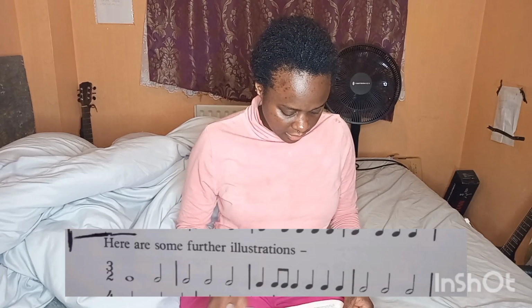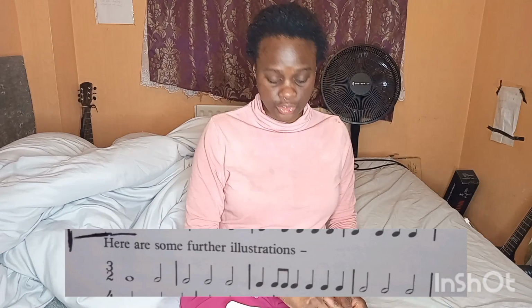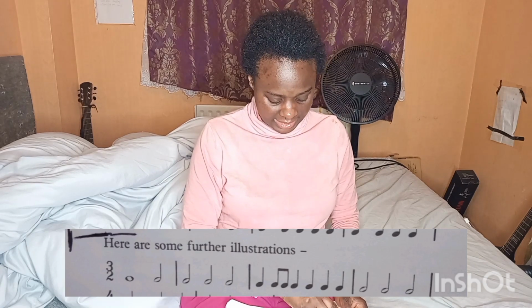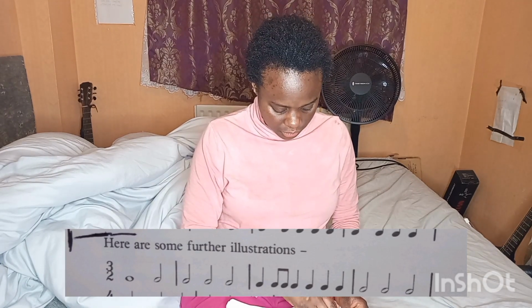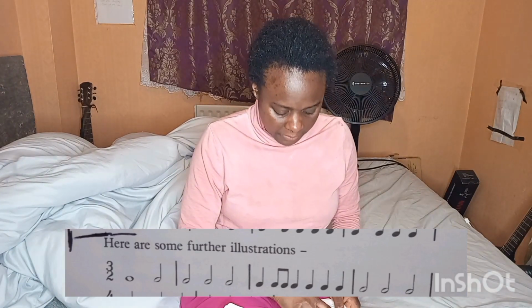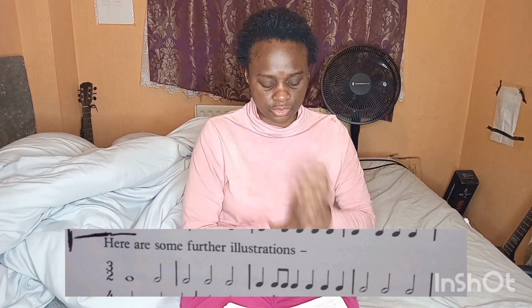So here are some further illustrations. Let's play more rhythms. Okay, 3/2. The bottom figure is 2, which means the beats are written in minims. If a minim is equal to 1 beat, then a semibreve is equal to 2 beats. So this 3/2 time signature will be played as 1, 2, 3.